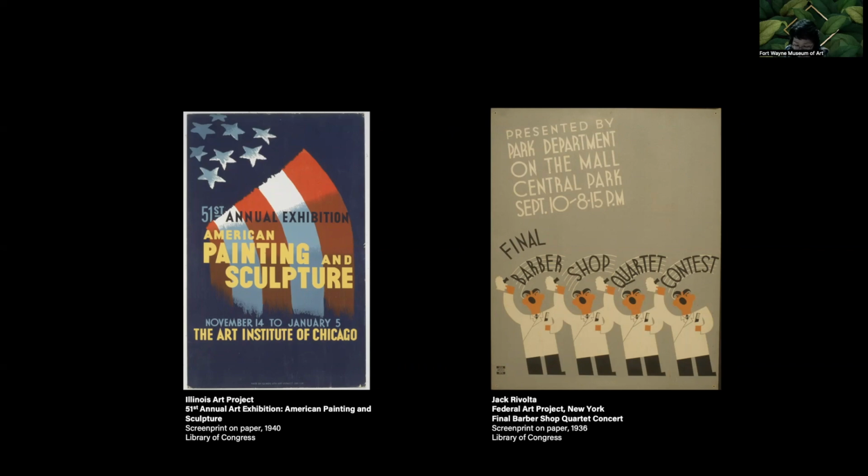In 1935, the Federal Art Project initiated a poster division in New York that produced posters for various art projects and government departments. And we see a couple of examples from the Federal Art Project.